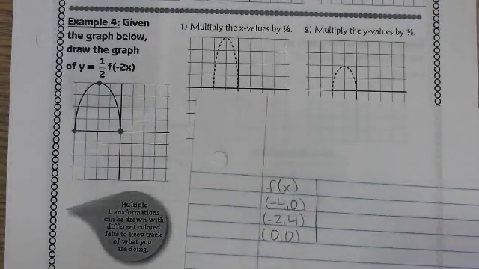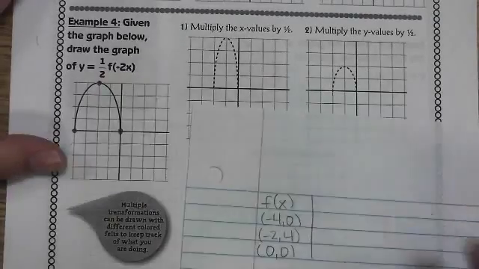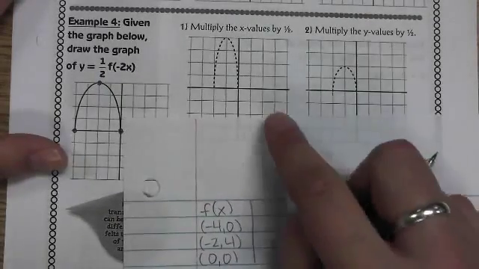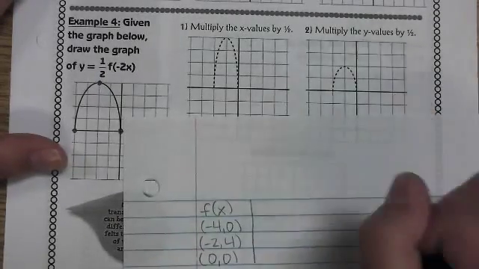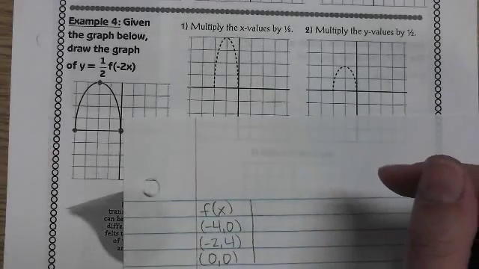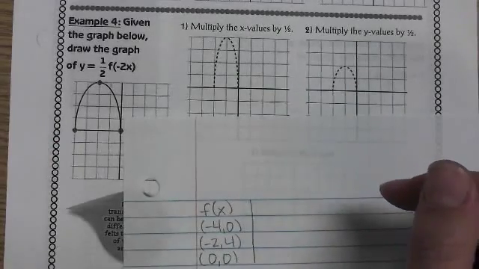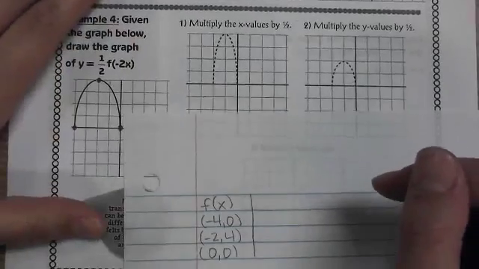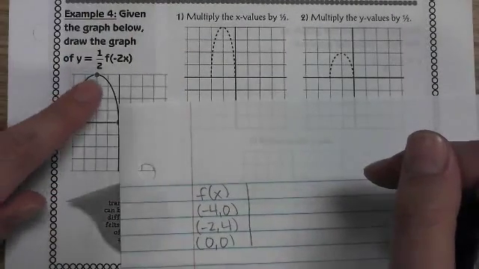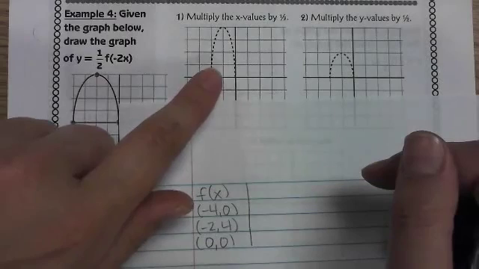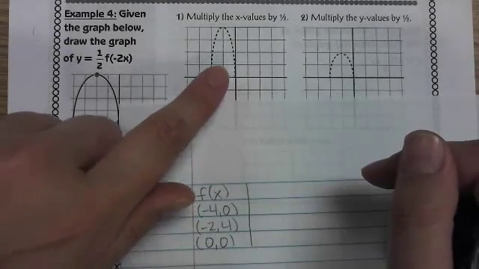And these transformations, actually, can be done in any order. I'm going to do the order they did on the sheet so that your notes match up with the example. But just know that you don't necessarily have to do these in the same order that I'm doing them right now. So the first thing they did is they multiplied the x values by 1/2.